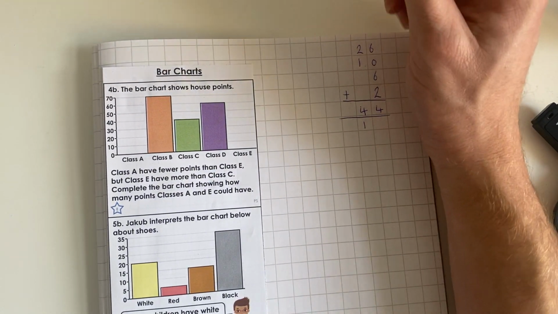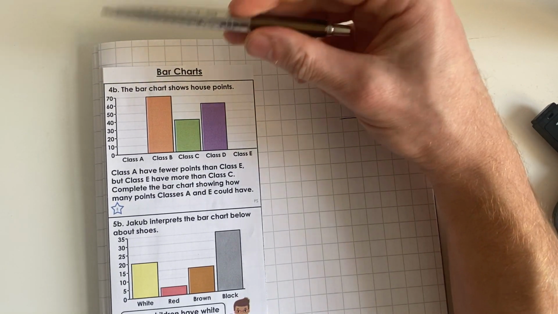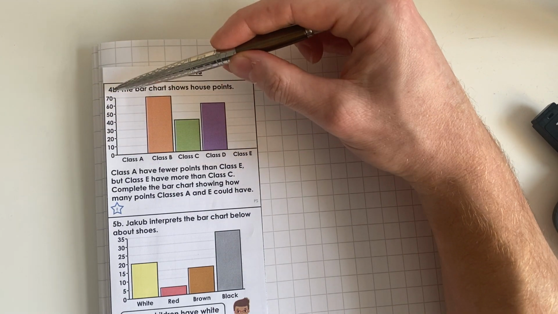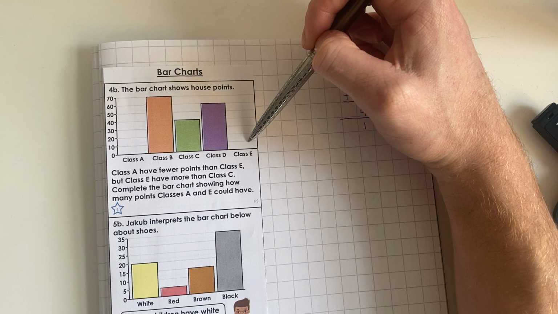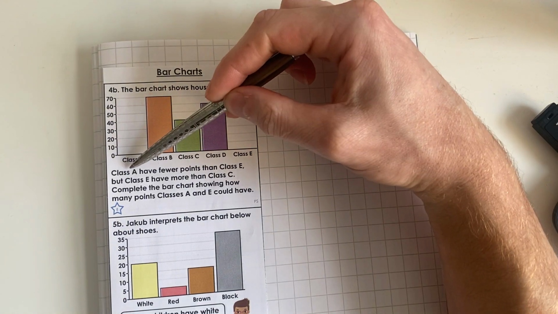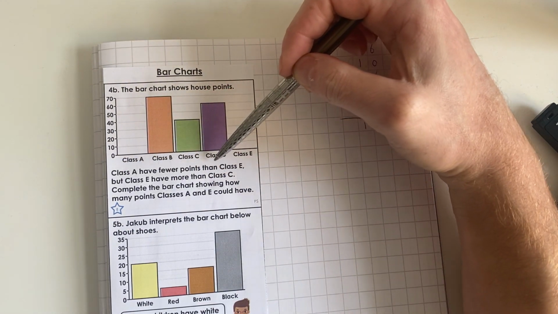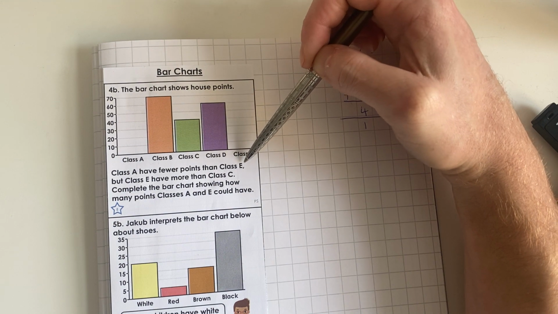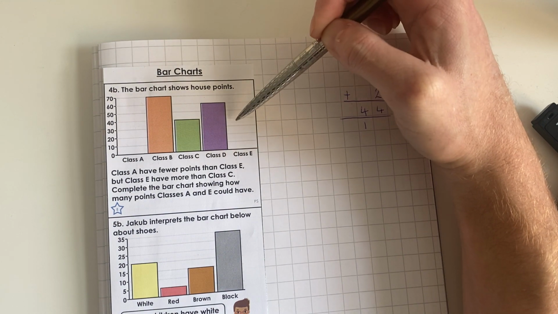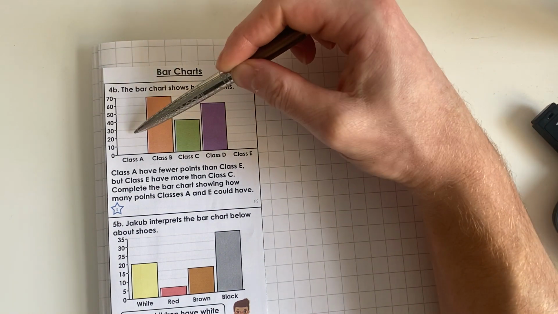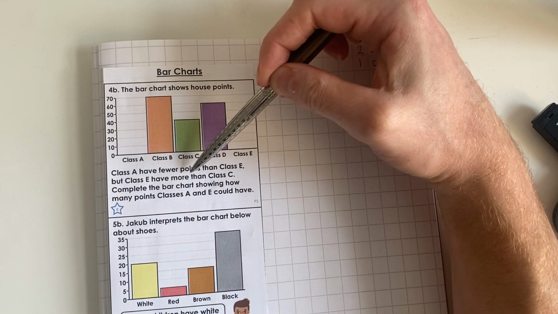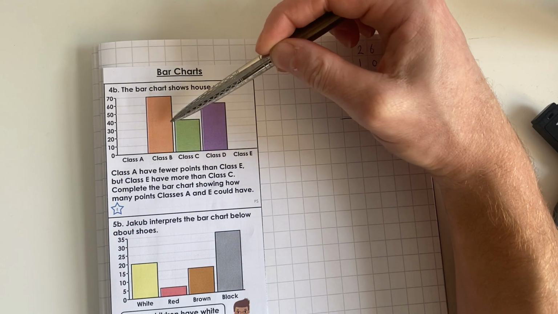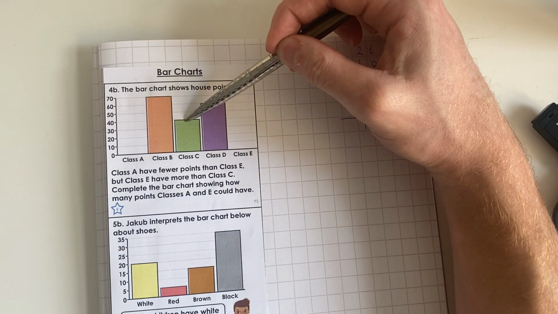So we'll have a quick look at the bar chart we've got here. We go up in multiples of 10. This is our missing data for Class A and our missing data for Class E. Class A have fewer points than Class E, so we know that Class E's bar is going to be higher than Class A. But Class E have more than Class C, so we know that Class E is going to be higher than 40.